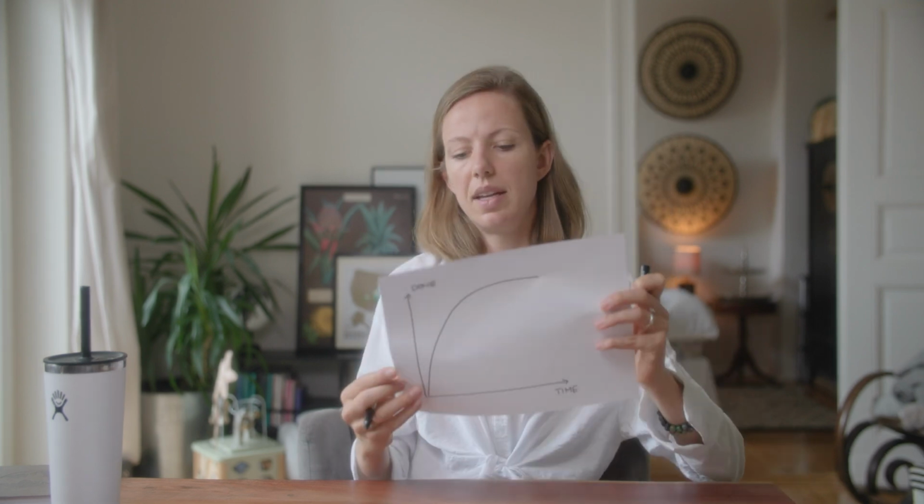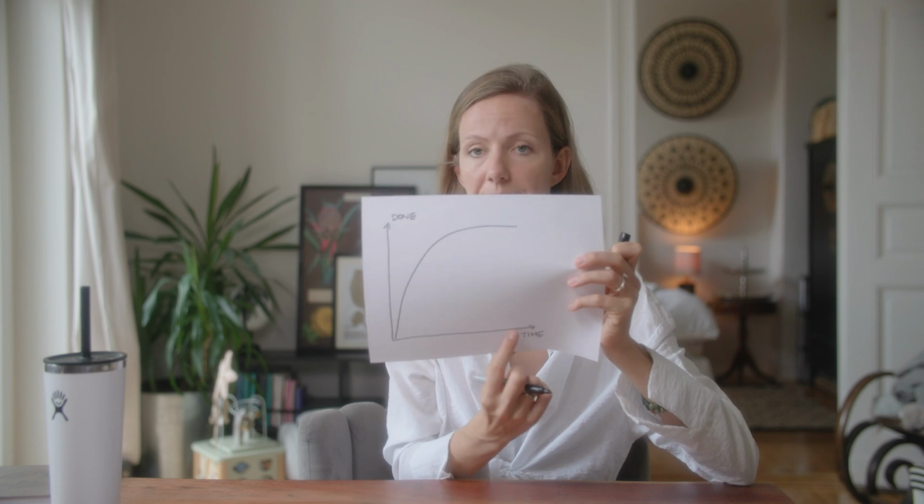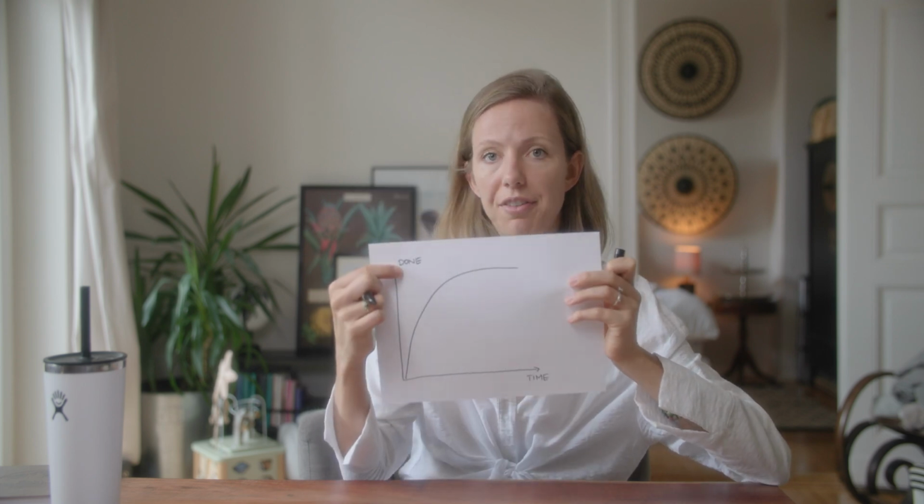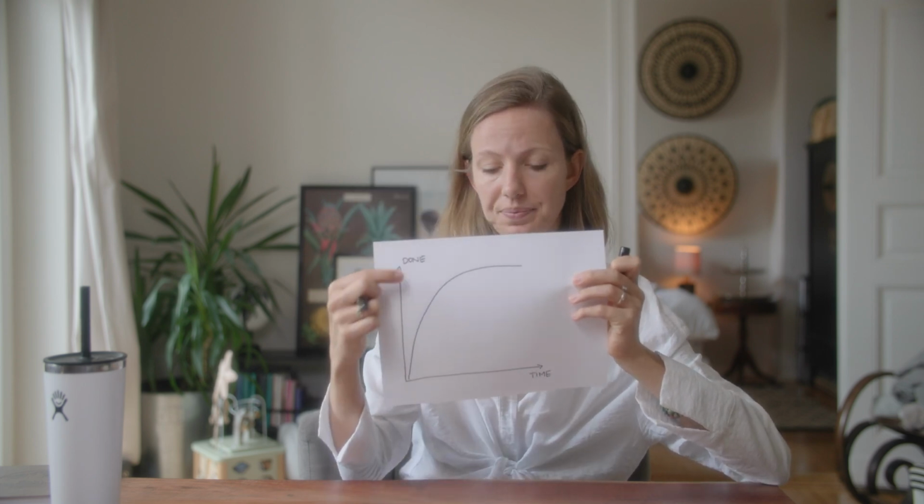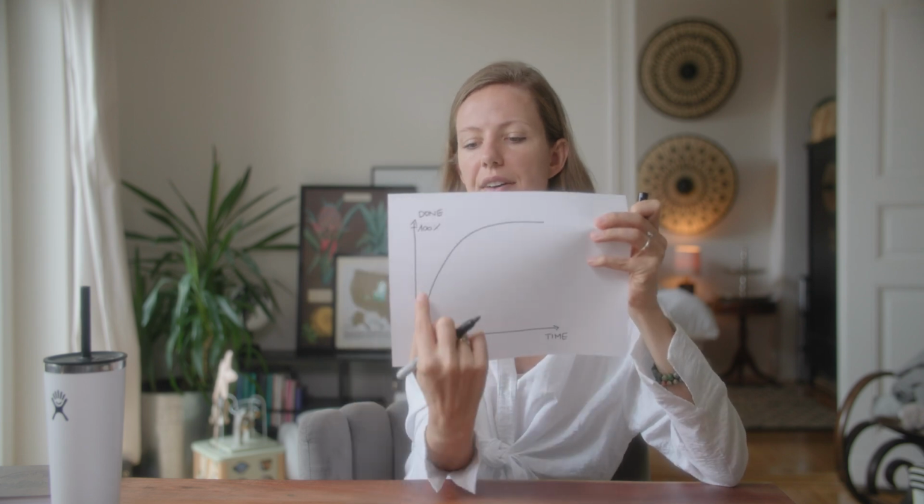On the lower axis, we have the time. On this axis here, we have how much we got done. And here we have the 100%. That means that this graph is coming close to the 100% line.